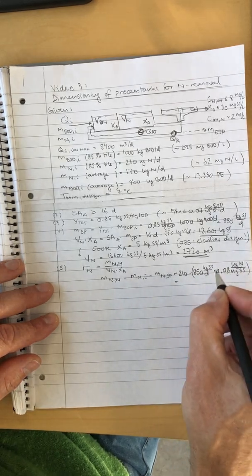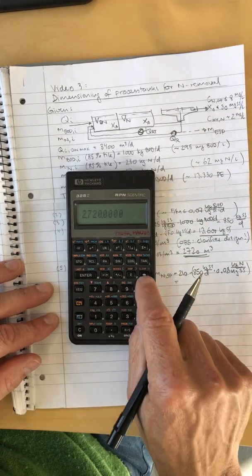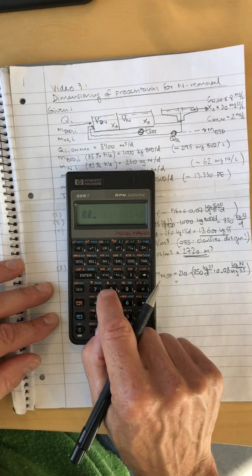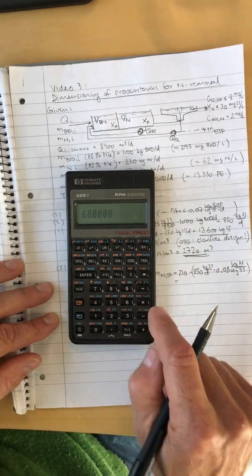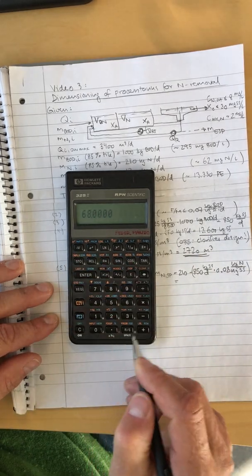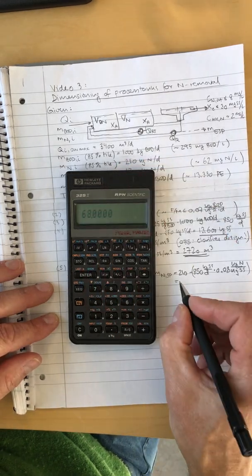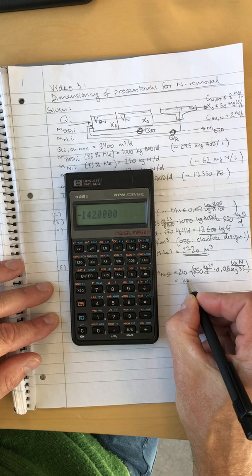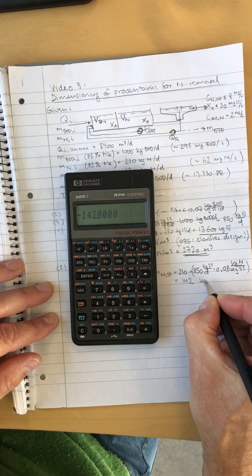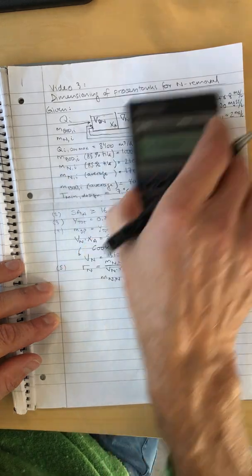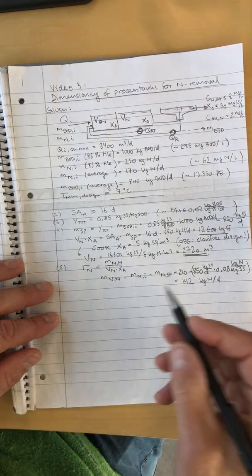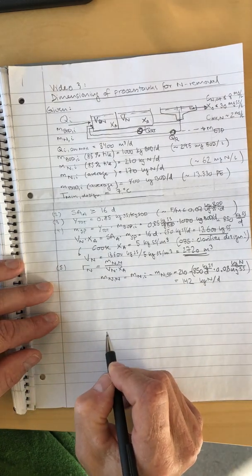So that tells me that I can remove with the sludge actually 68 kilograms per day of nitrogen. So almost 1/3 of the nitrogen in the inlet I remove with the excess sludge. And I need to remove 142 kilograms of nitrogen per day by nitrification, or I need to nitrify this much.